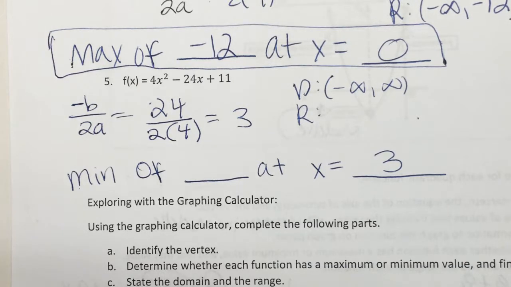Alright, I heard a lot of discussion. There were 2 numbers y'all got for minimum. What was one of them? Most people got negative 25. Some people got 11. What is 11? The y-intercept.